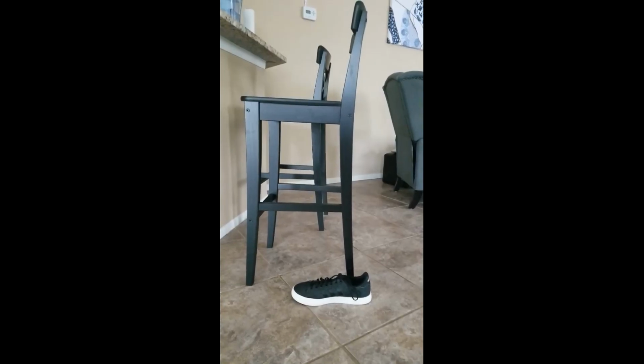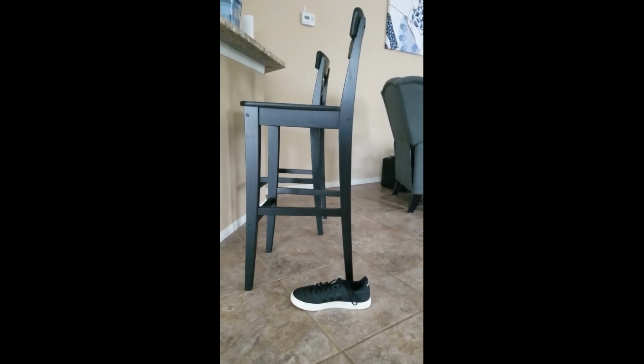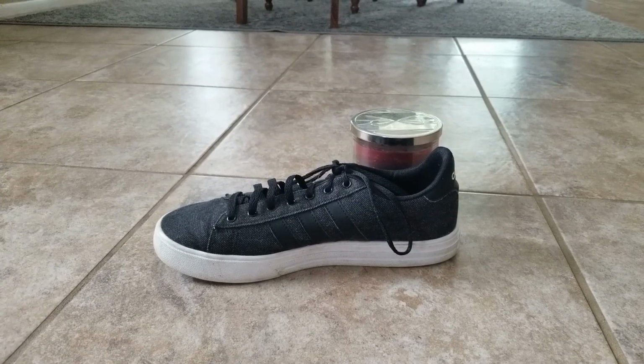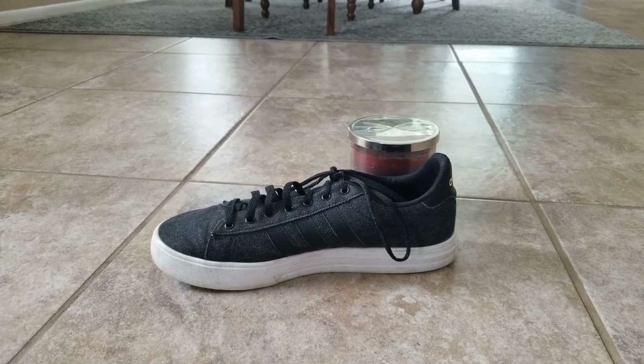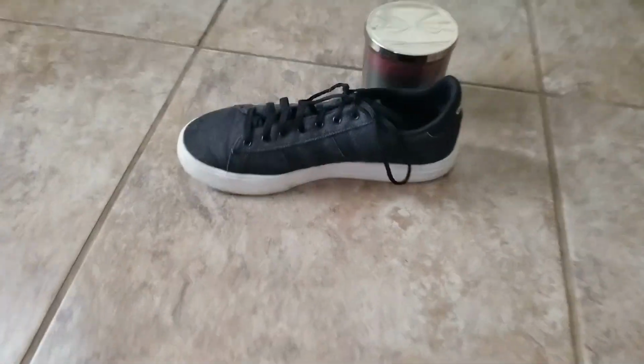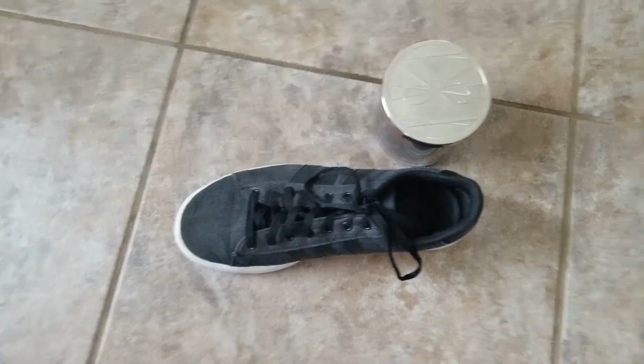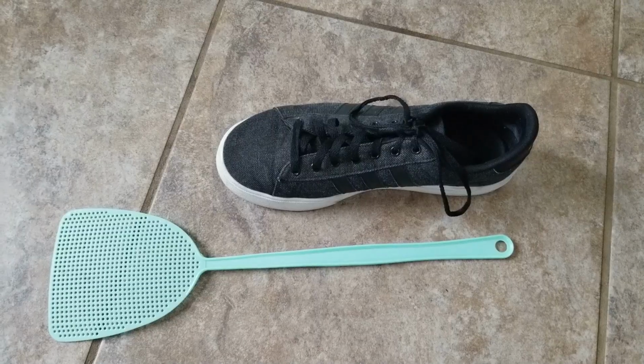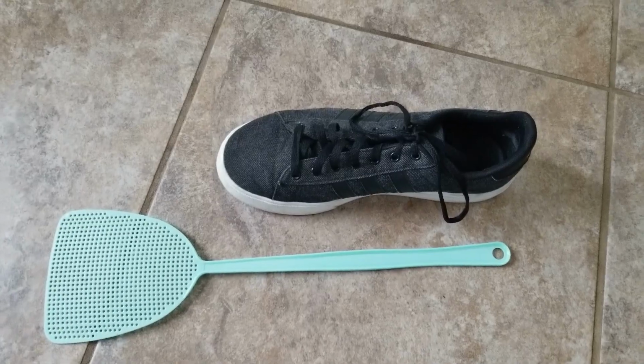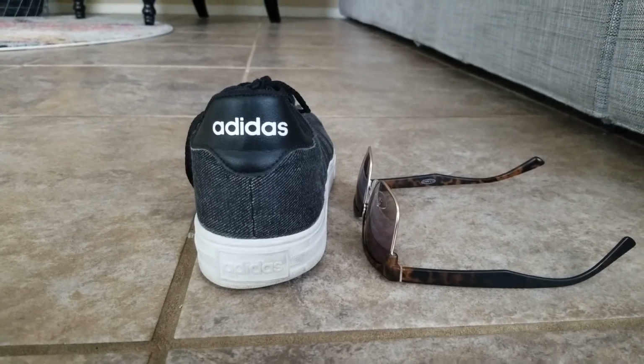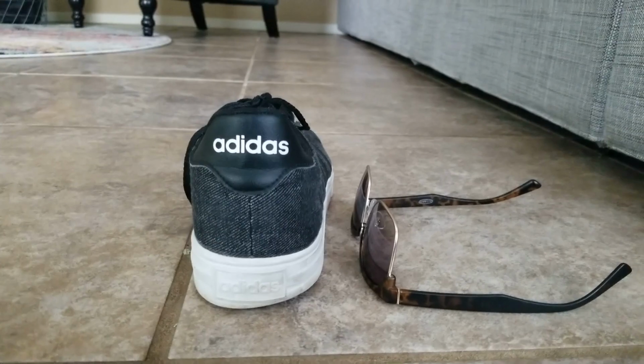Now that we have reviewed all of our math vocabulary, let's go. I'm going to take my shoe and let's go around my house and measure some things with my shoe, okay? Come on. This chair is definitely taller than my shoe. This candle is just a little taller than my shoe, but my shoe is much longer than the candle. The fly swatter is longer than my shoe. This shoe is taller than my sunglasses.